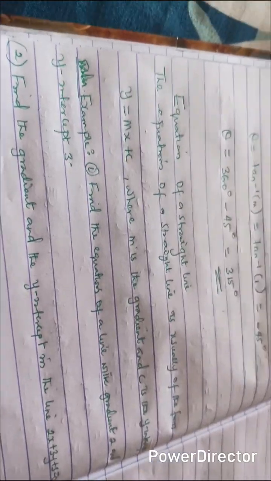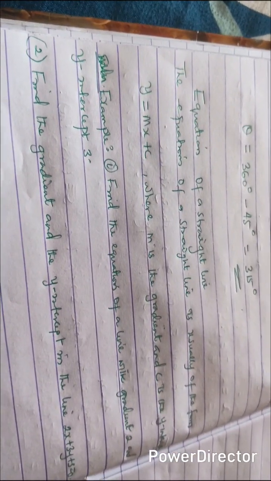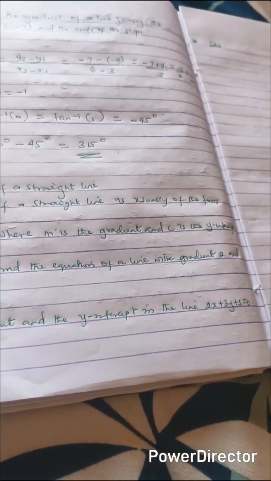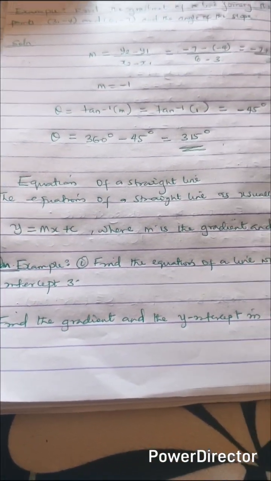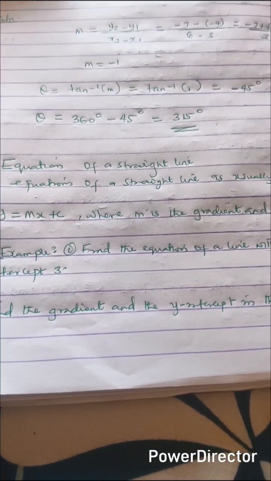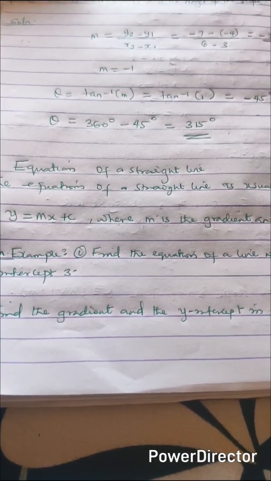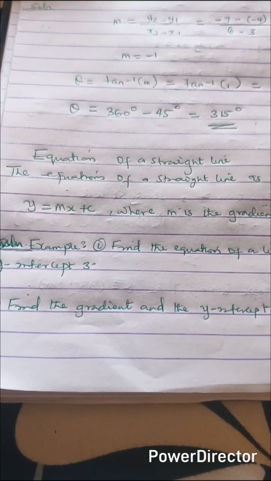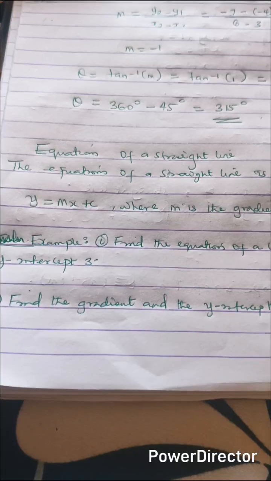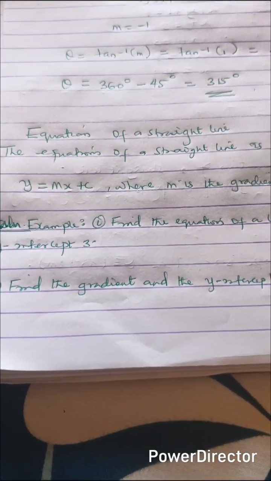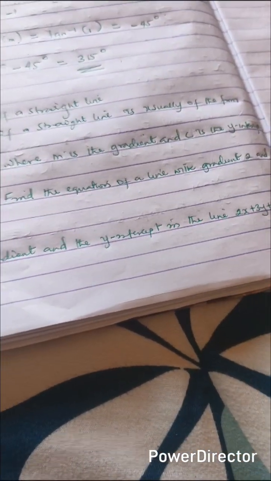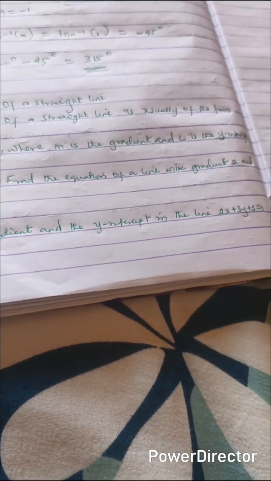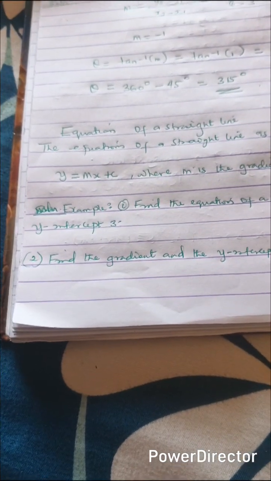The equation of a straight line is usually of the form y equals mx plus c, where m is the gradient and c is the y-intercept. Generally, the equation of a line is in the form y equals mx plus c. So your m is your gradient and your c is your y-intercept. We are going to look at just two examples on this. In the first example, you are asked to find the equation of a line with gradient 2 and y-intercept 3.